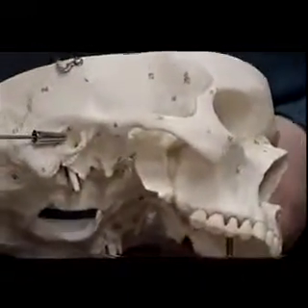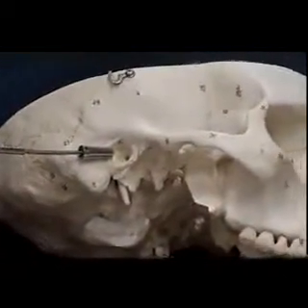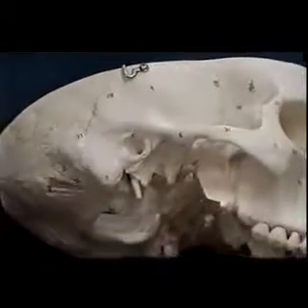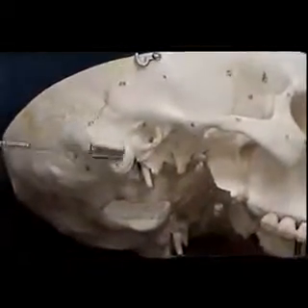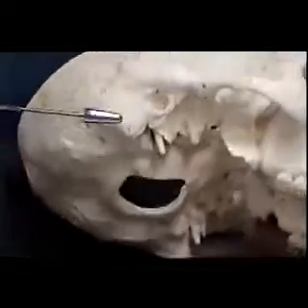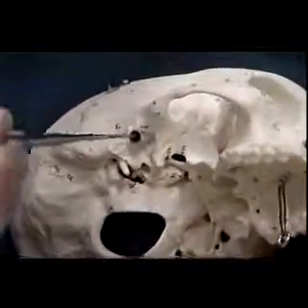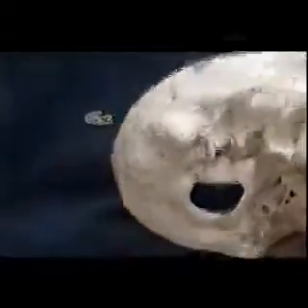Over here we have the external acoustic meatus, or external auditory meatus. Over here we have the mastoid process of the temporal bone. If you go underneath over here, you have the mandibular fossa, which is where the condylar process of the mandible will sit and articulate as the TMJ, or temporomandibular joint.